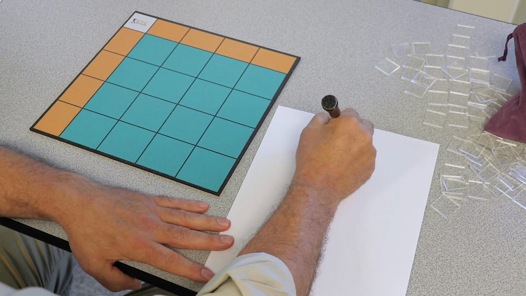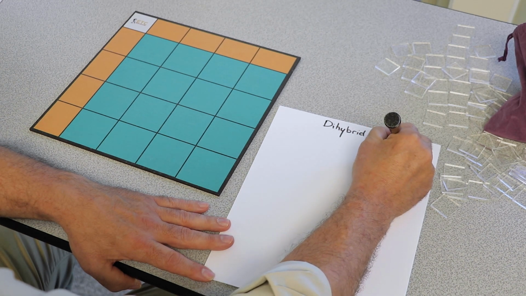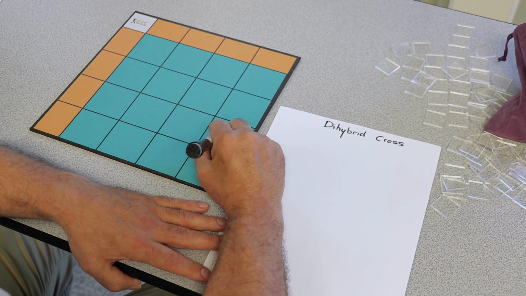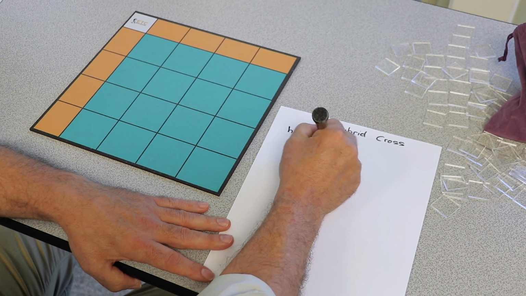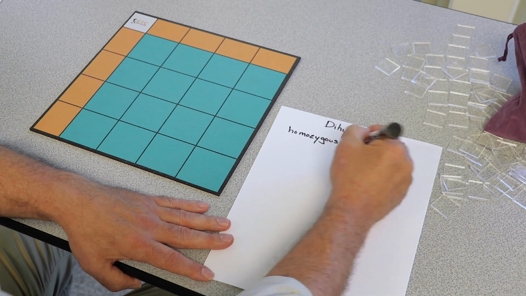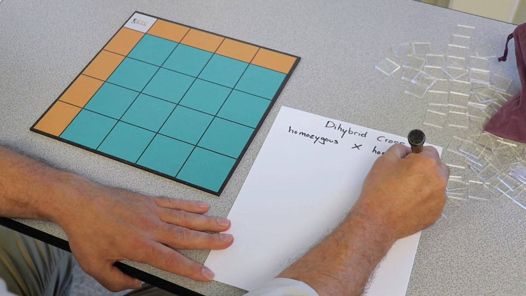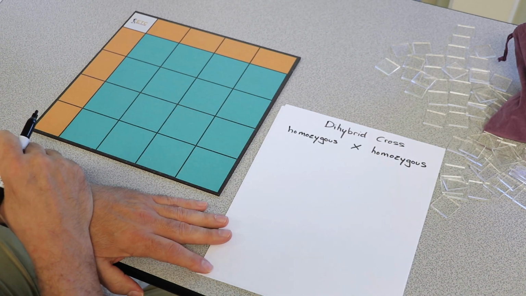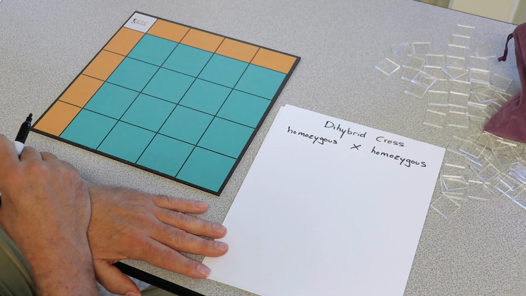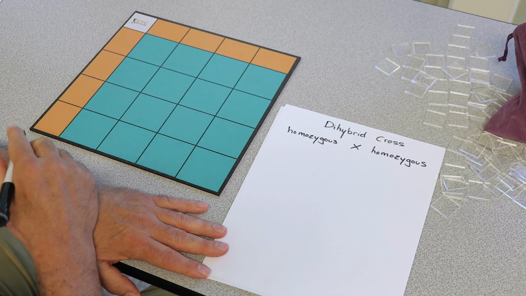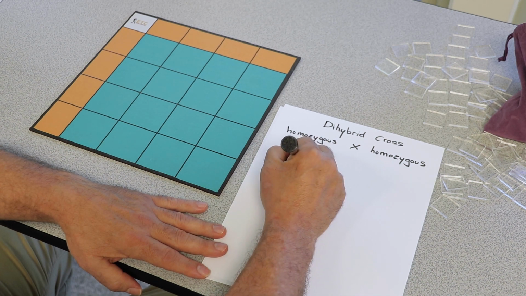So what we're going to be doing now is looking at homozygous dihybrid crosses. These are crosses that have two different sets of alleles. In our specific situation, we are going to be looking at crossing Drosophila, or fruit flies. And in fruit flies, we have red eyes being dominant as opposed to brown, and a yellow body being dominant over a brown body.